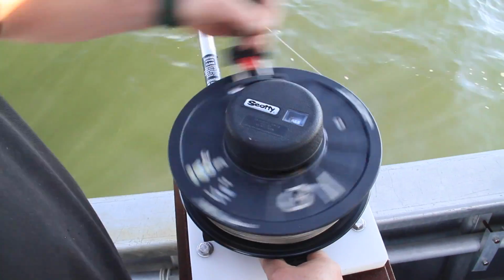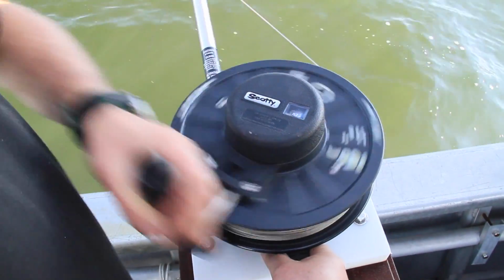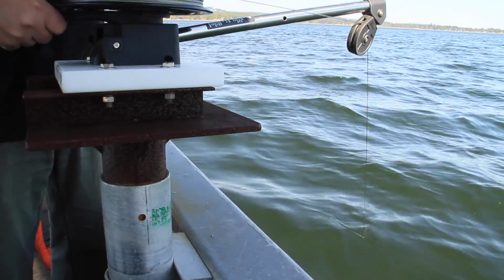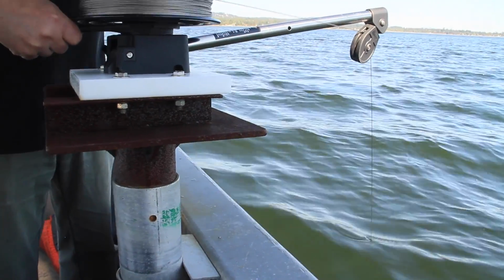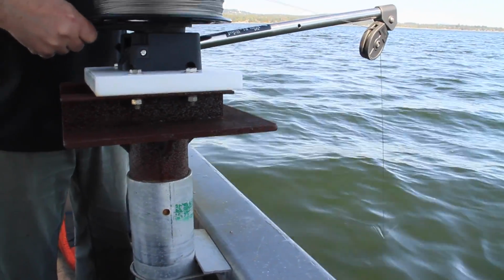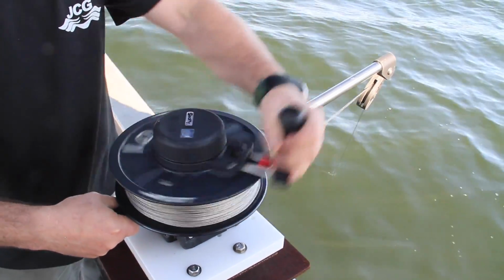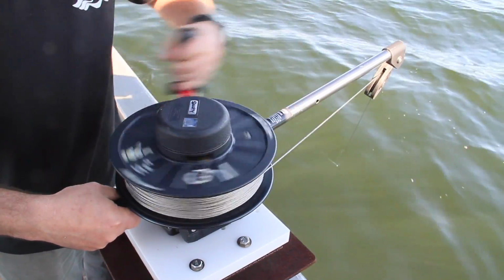I'm going to feel the weight come off this. We've got a little bit of wire angle. It's leading away from the boat because we're drifting. So that means the counter is going to be deeper than what the actual depth is, because we're going on a slope. And that's what's known as wire angle.